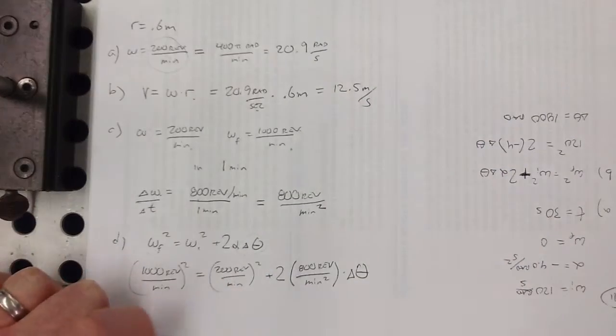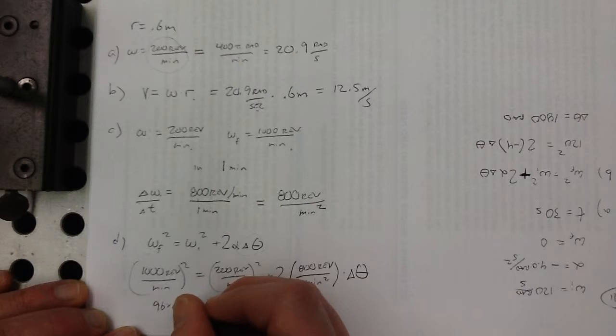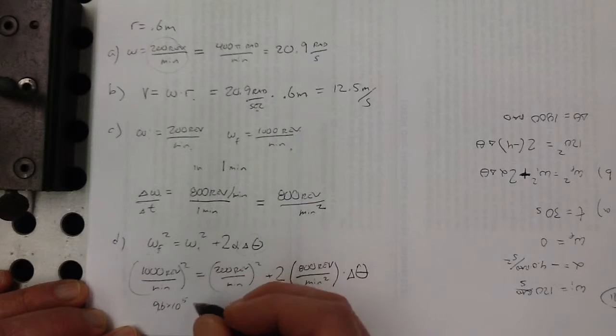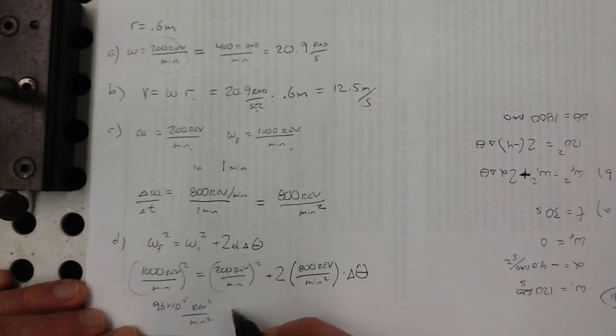is just shy of a cool million. Let's say 9.6 times 10 to the 5th revolutions squared, minutes squared, right? The units get squared also. And that's going to be equal to 2 times 800 revolutions per minute squared times delta theta. And you can see when I divide this over here, everything will cancel out except for one of the revolutions.